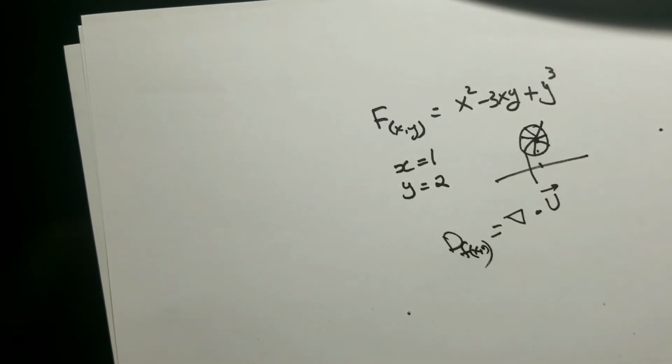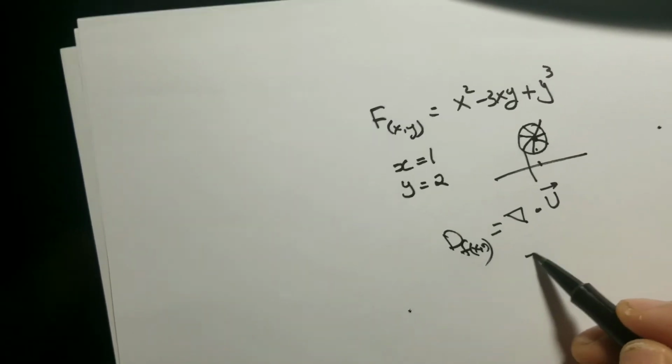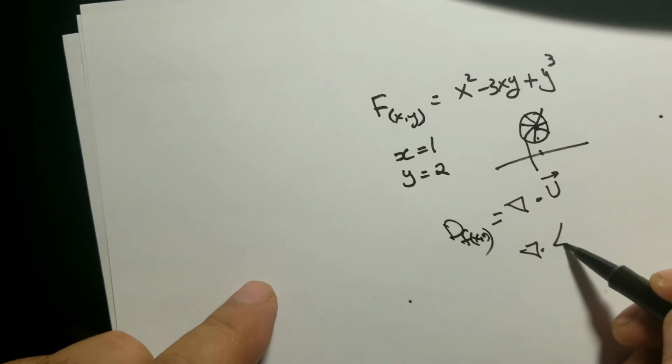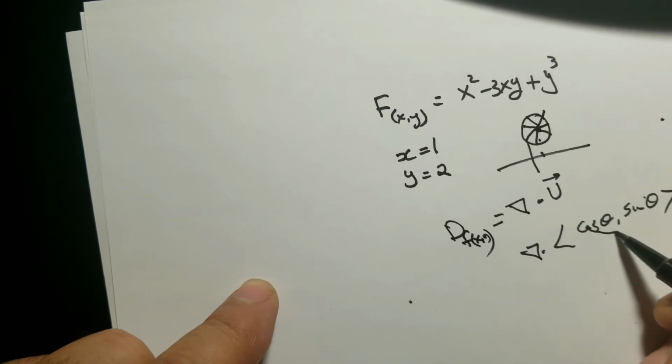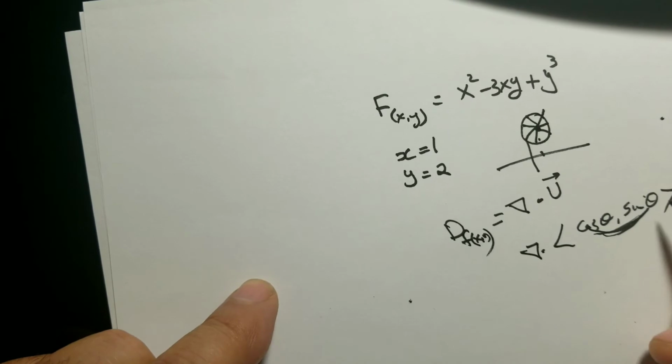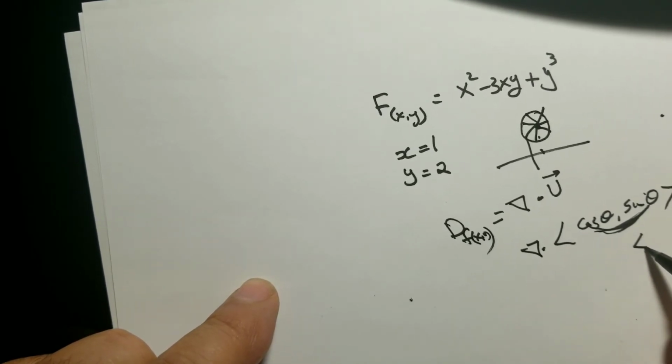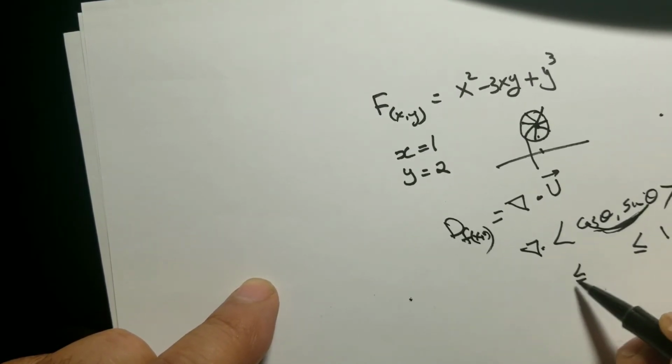Fastest means your unit vector, if it's cosine theta, sine theta, these are all proper fractions, and the value of sine and cosine is always between 1 and -1.